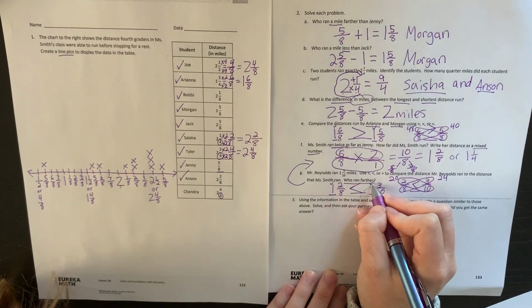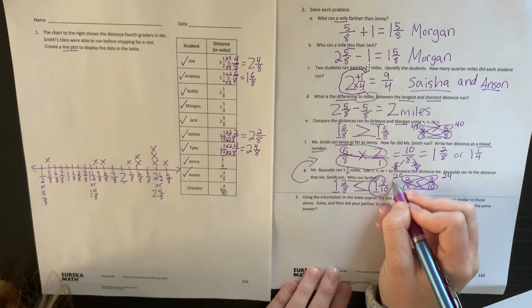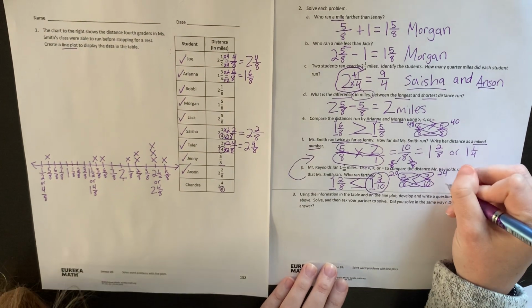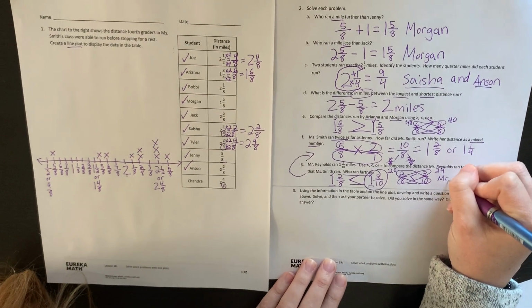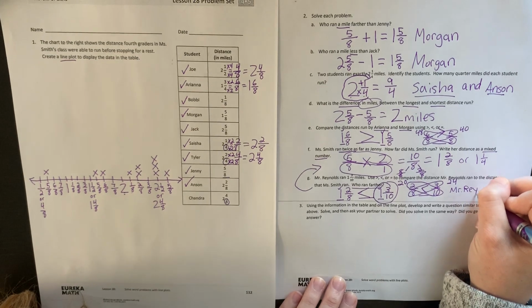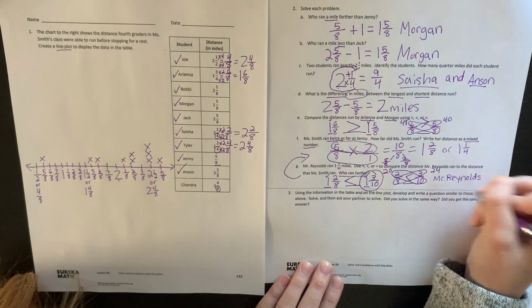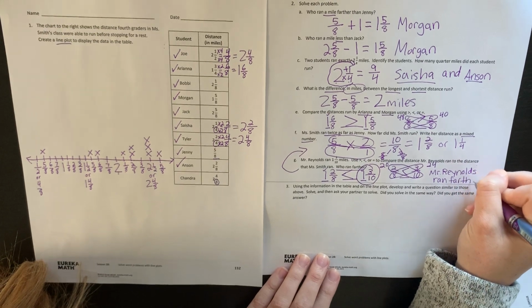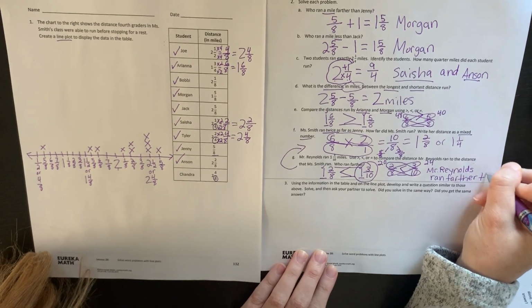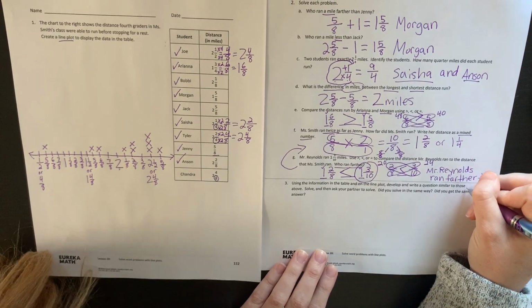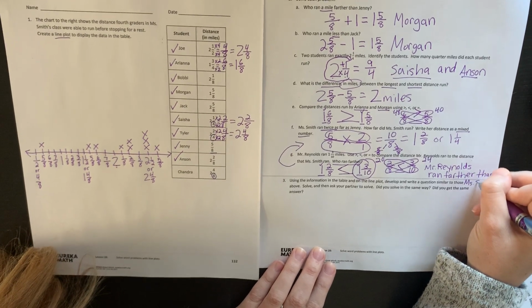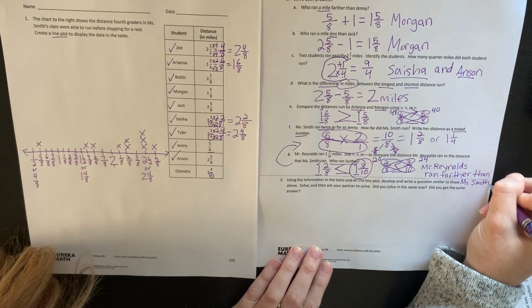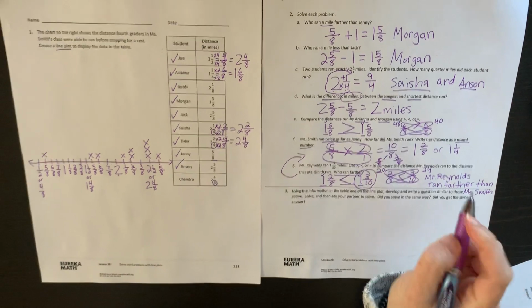So who ran farther? Mr. Reynolds. So if you would like to write a sentence, Mr. Reynolds ran farther than Miss Smith.